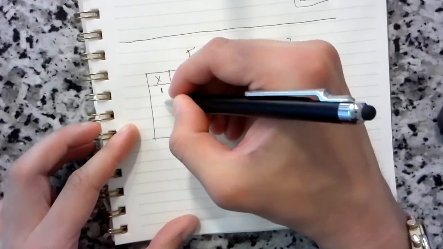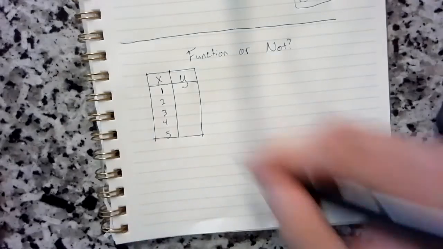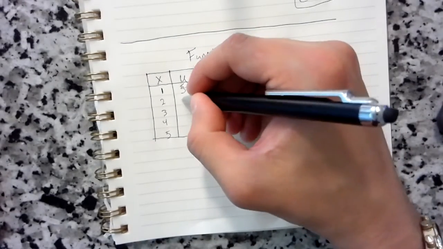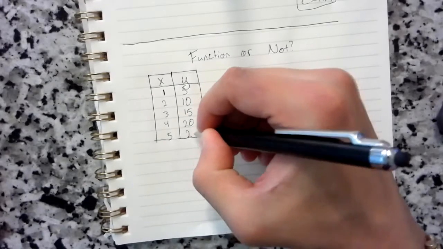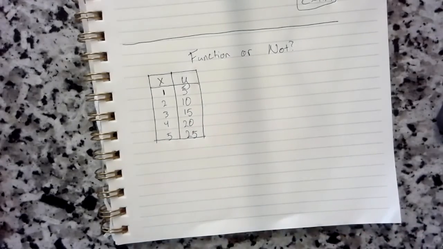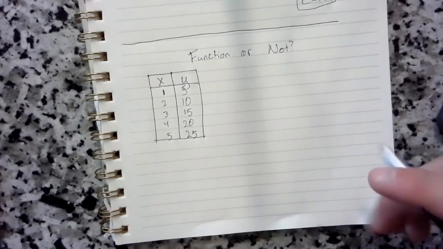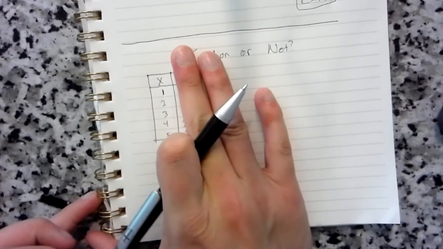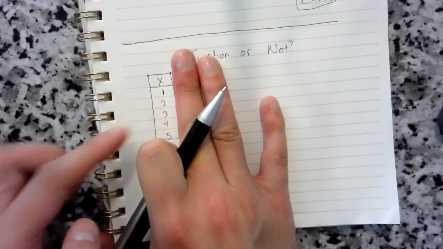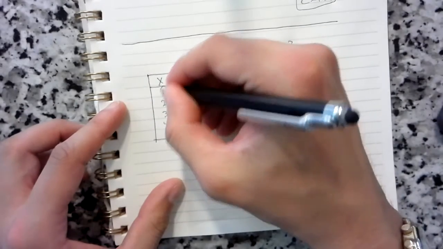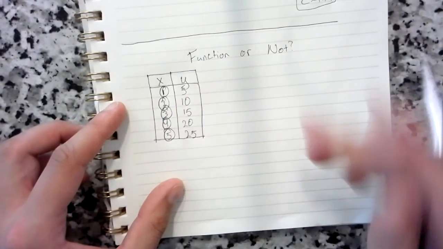Let's say we have the x values 1, 2, 3, 4, and 5, and then the y values are 5, 10, 15, 20, 25. What I tell my students is cover up the y values when you're doing a problem like this and only look at the x values. Sometimes I have them individually circle each x value.